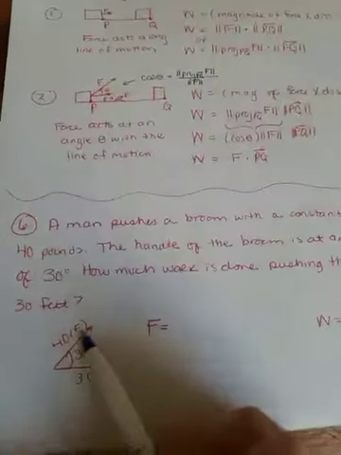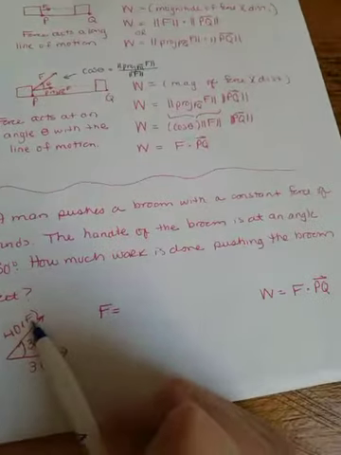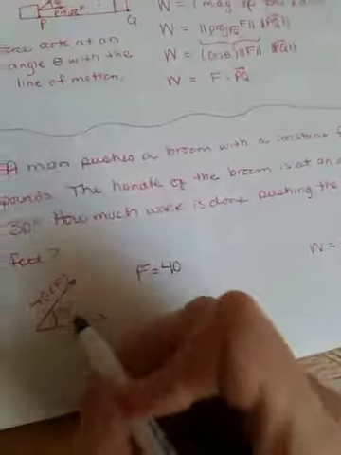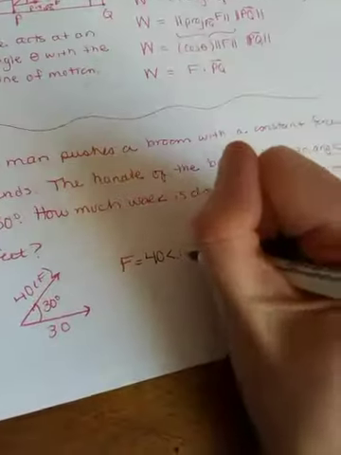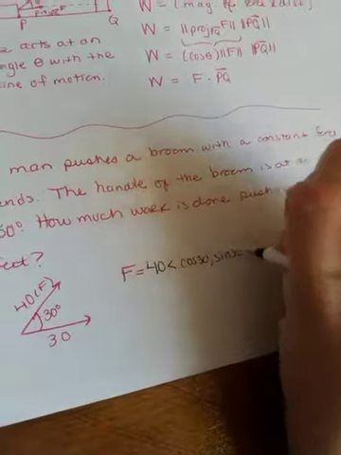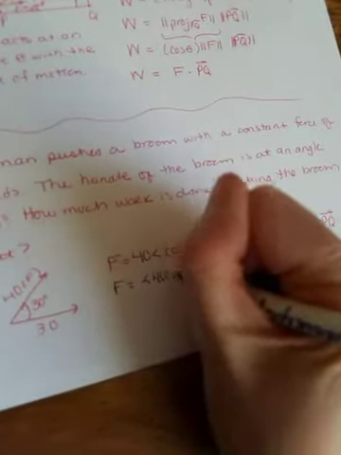So first we have to figure out, well, what's F in terms of the vector form. I know the magnitude of F is 40 because it says 40 pounds, and my angle here is 30 degrees. So 40 cosine of 30 degrees, 40 sine of 30 degrees. I can distribute that in, or you can also evaluate it.